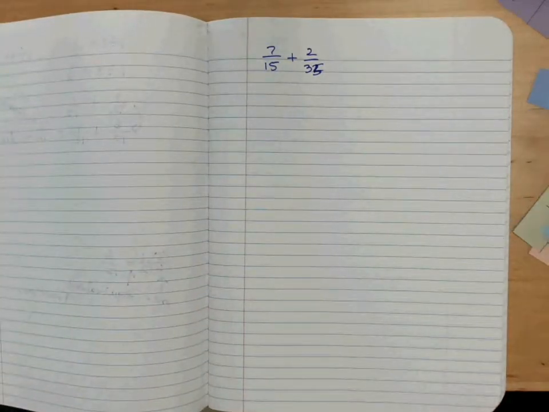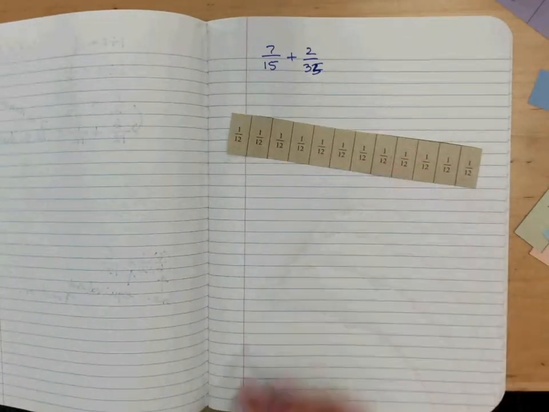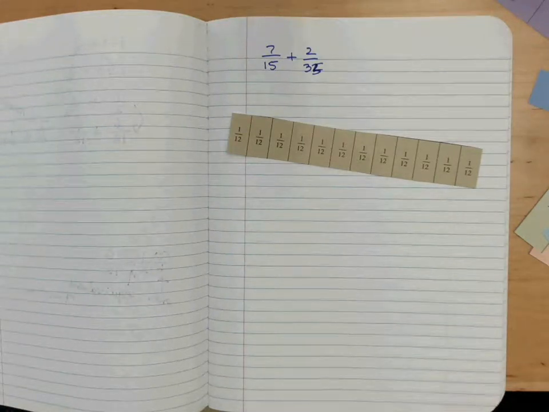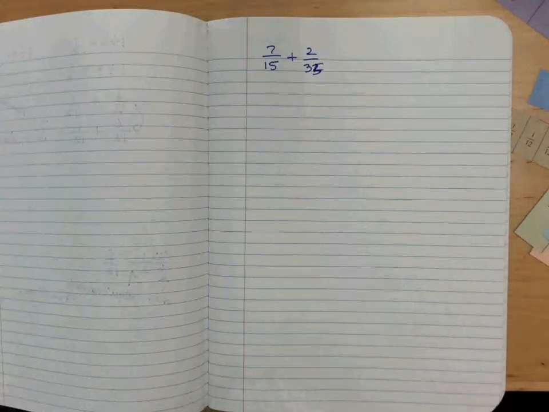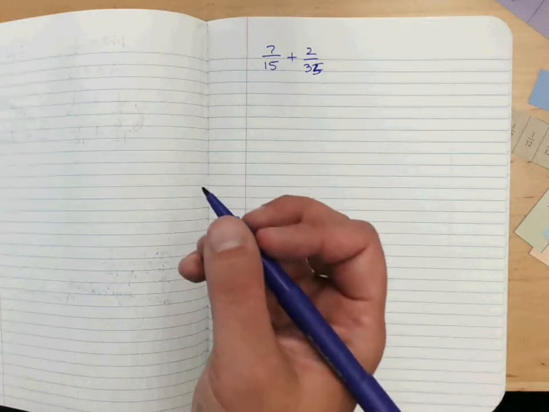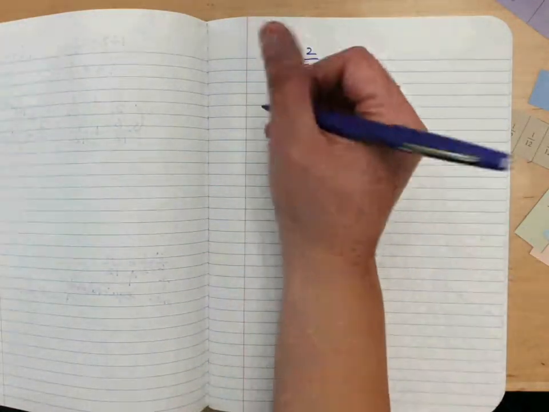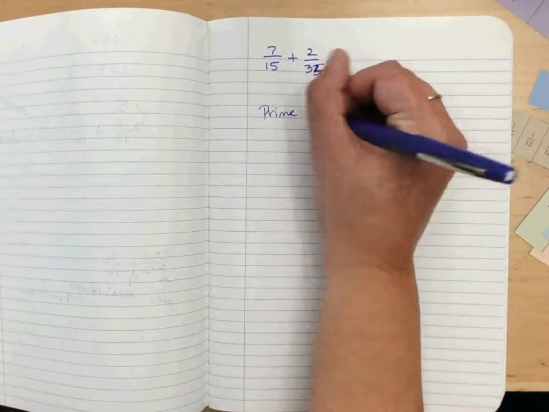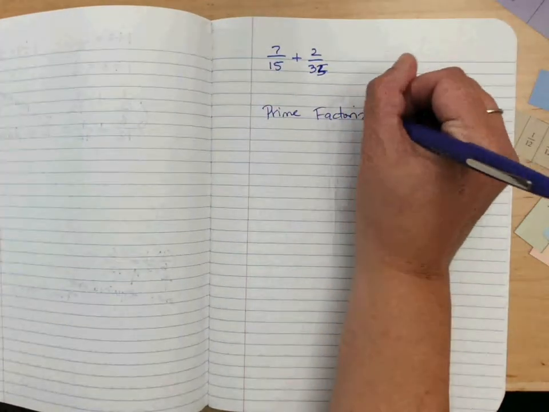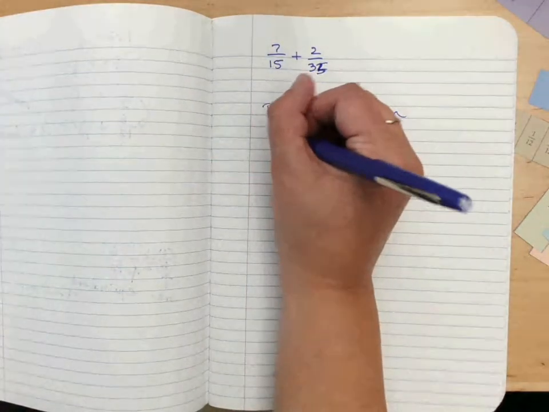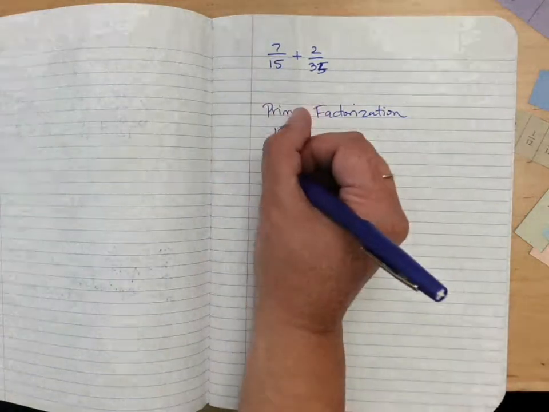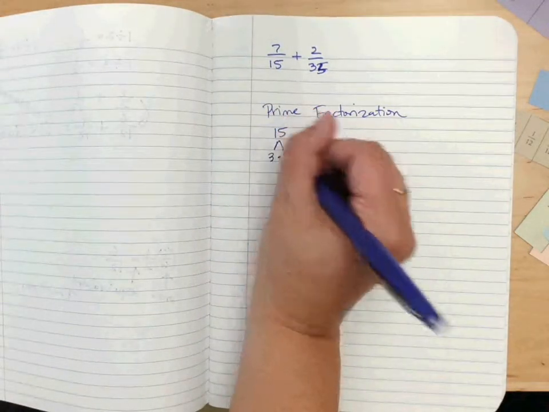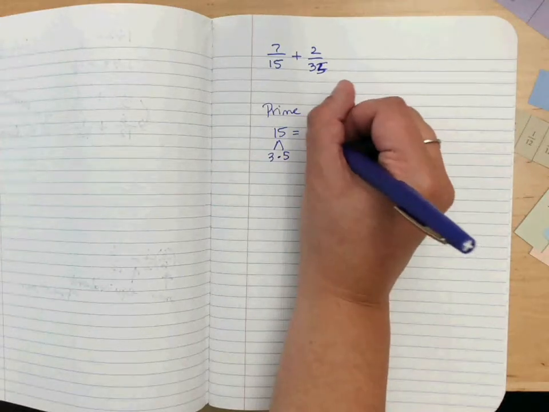Okay, what I want you to notice right away is a 15th. I don't even have a picture of a 15th, but would it be bigger or smaller than a 12th? Smaller, okay? Now, one strategy we can use is to go back to some of the things we learned. I really like the prime factorization method, okay? 15. Tell me two numbers that multiply together to give me 15. 5 times 3, or 3 times 5. So 15 is equal to 3 times 5.